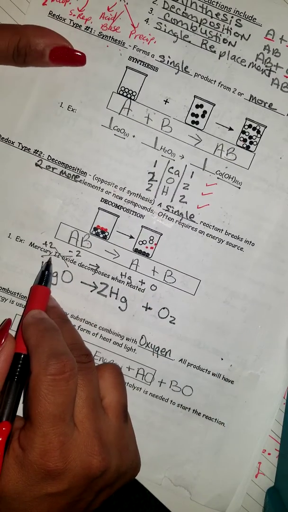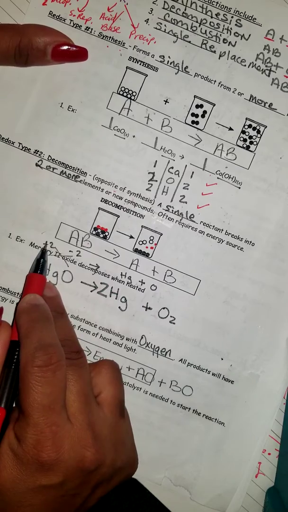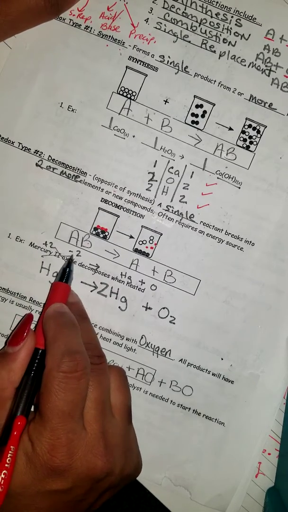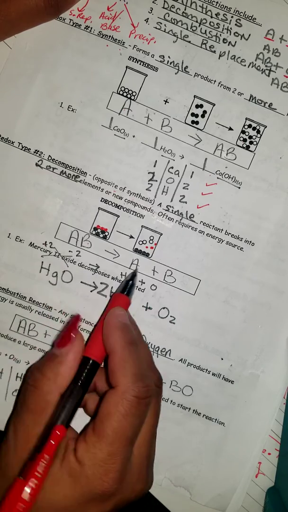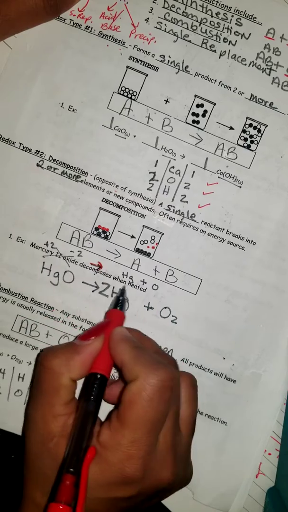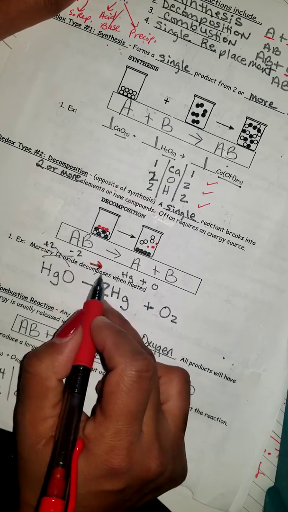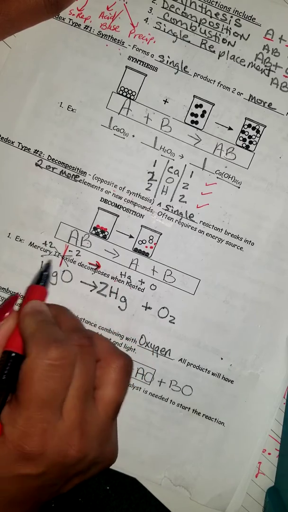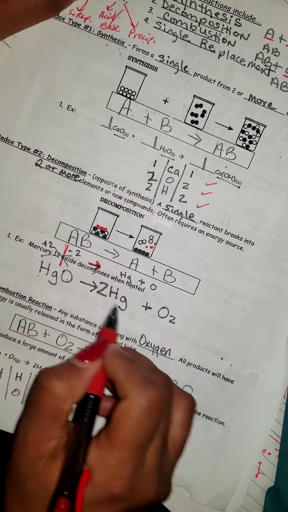They gave us another example. Mercury(II) oxide, that means the +2 oxidation state. Oxygen's a -2. It decomposes, which is the yield arrow, when heated. And when it's decomposed, that means it is breaking apart into mercury and oxygen.